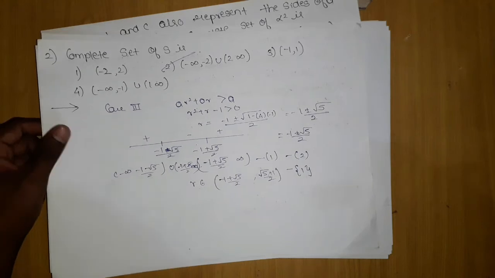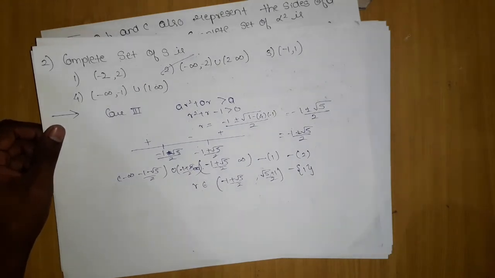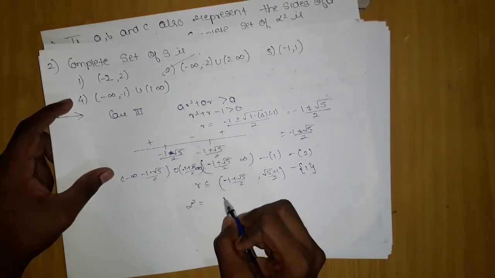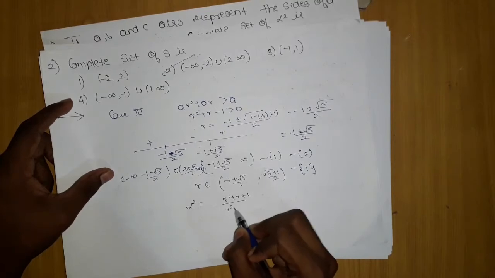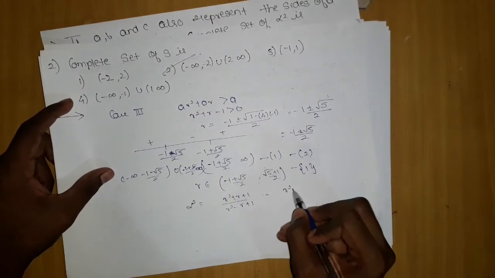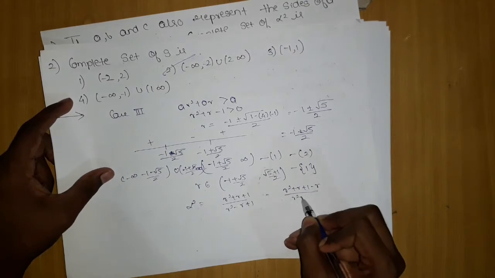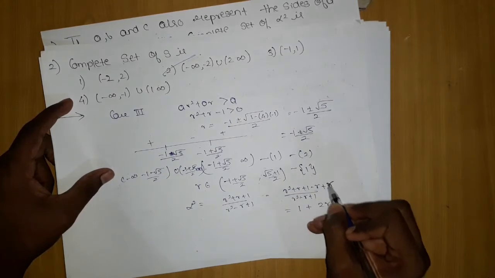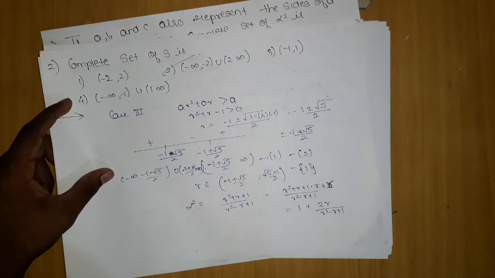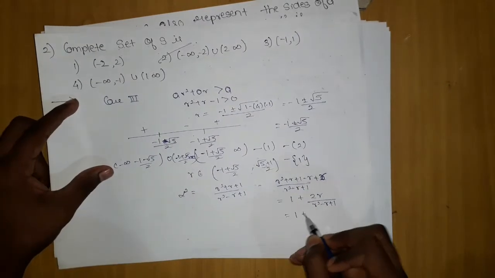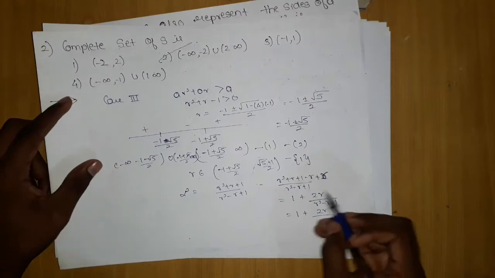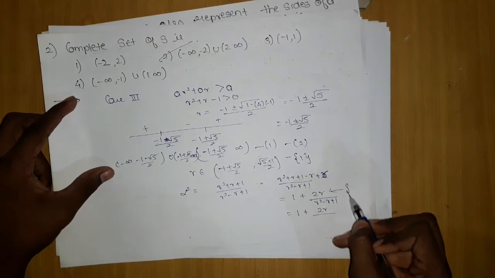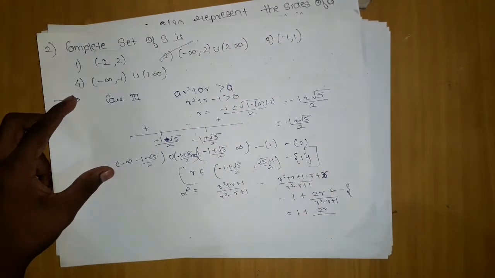Now we can do one thing. If I observe alpha square, it was nothing but (r square plus r plus 1) upon (r square minus r plus 1). If I do one thing, (r square plus r plus 1) minus r upon (r square minus r plus 1), we will get 1 plus 2r upon r square minus r plus 1. Don't you agree with this? So the r value is satisfied by this also. This function will also have the same domain where it belongs.